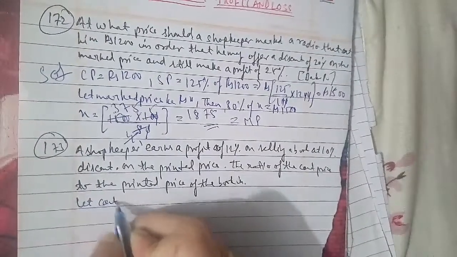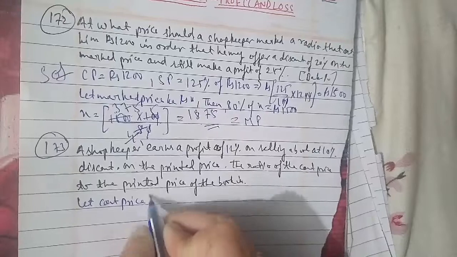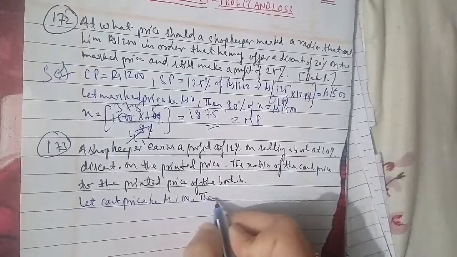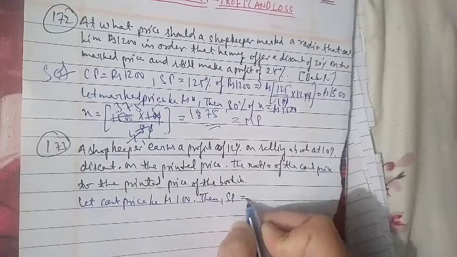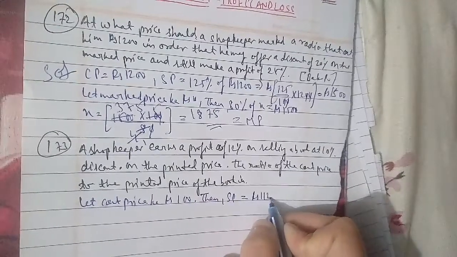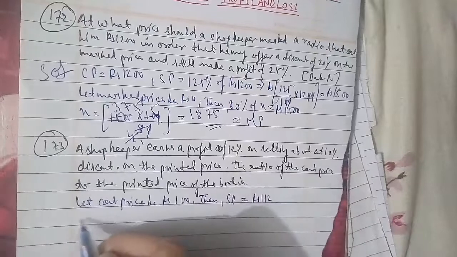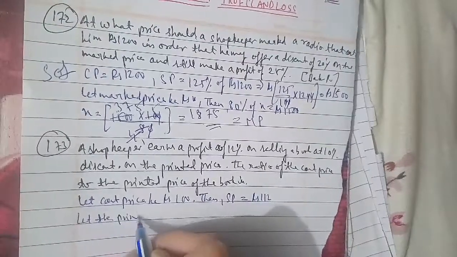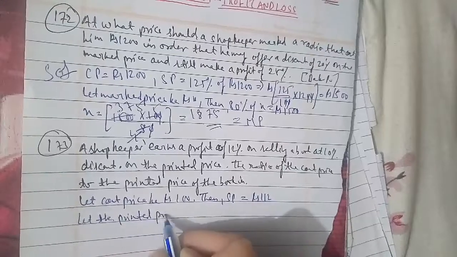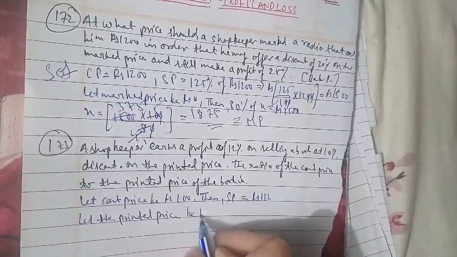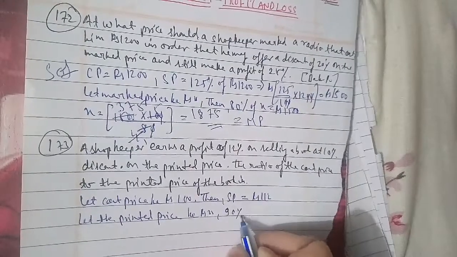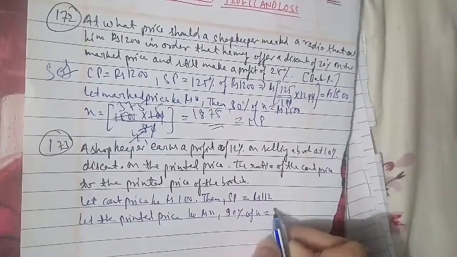Let cost price be rupees 100, then selling price is equal to rupees 112. Let the printed price be rupees X. 90% of X is equal to 112.